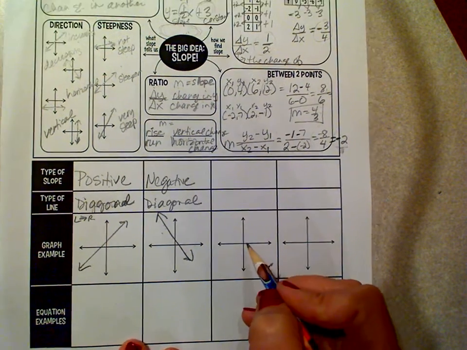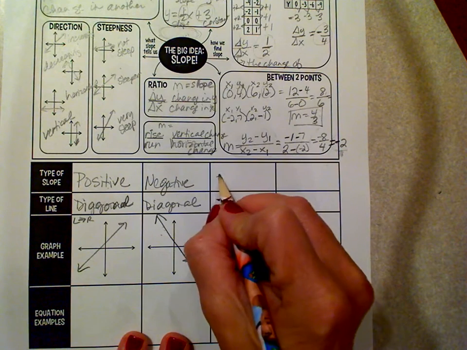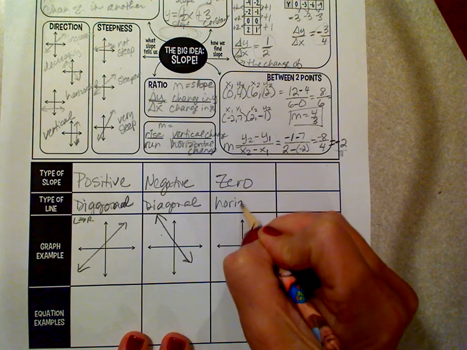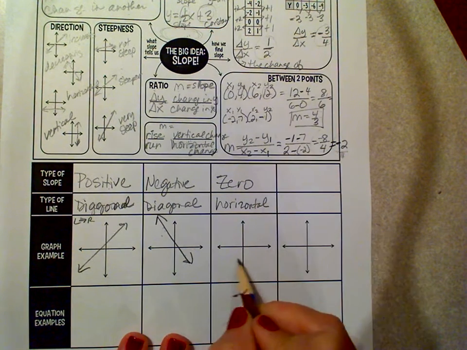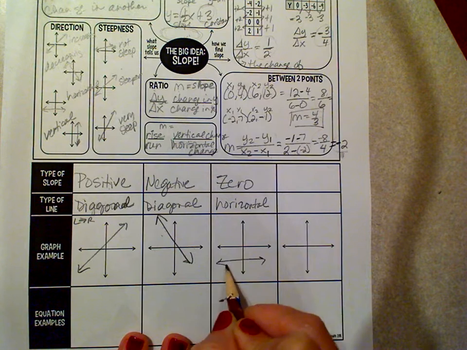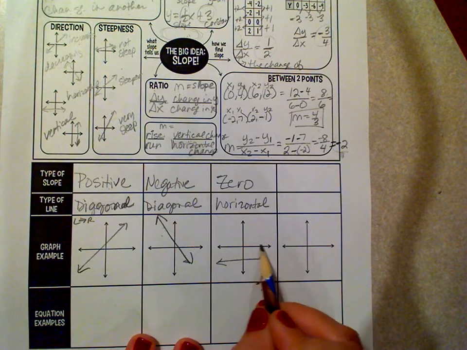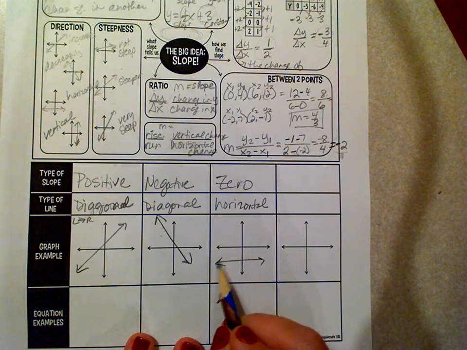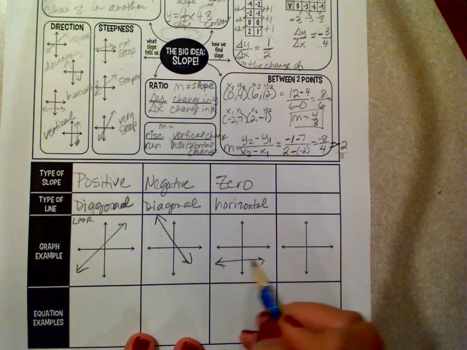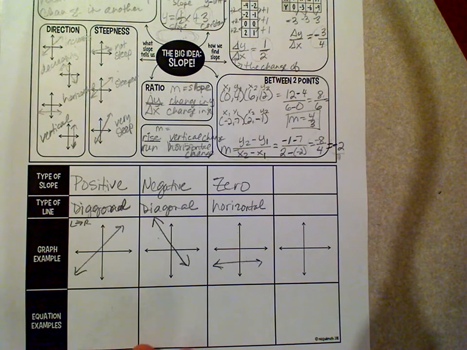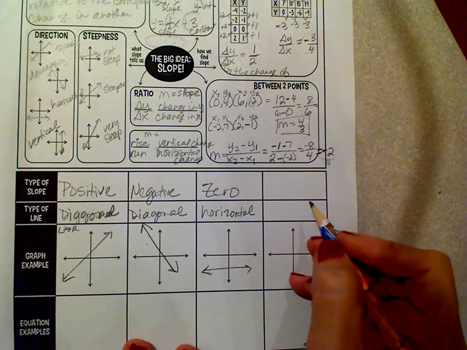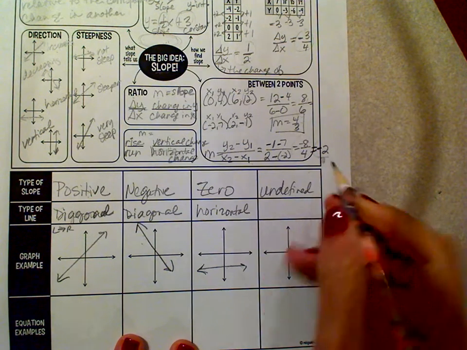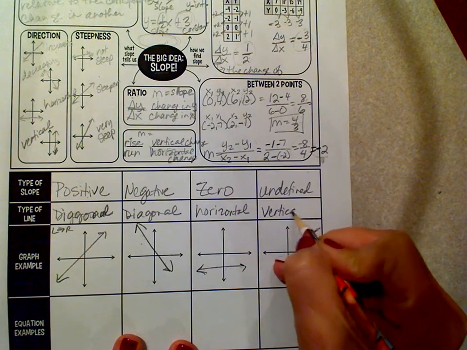Okay. This one, a zero slope. This is a horizontal line. A zero slope means the x value changes, but the y doesn't. So the y is always the same, it just has to be a horizontal line. That's what we call the zero slope. And then this one, we have an undefined slope, and that's going to be vertical.